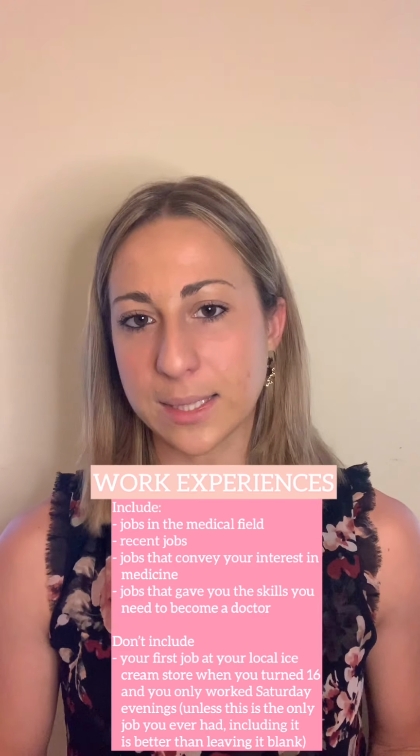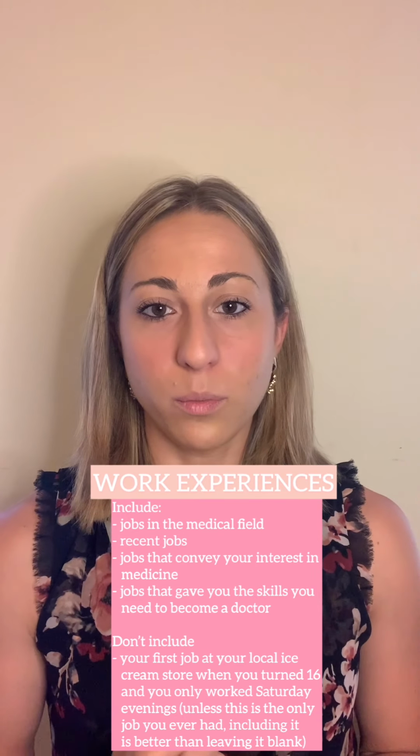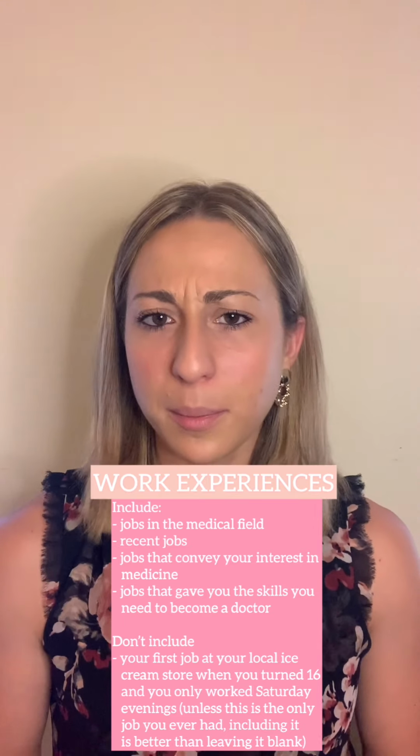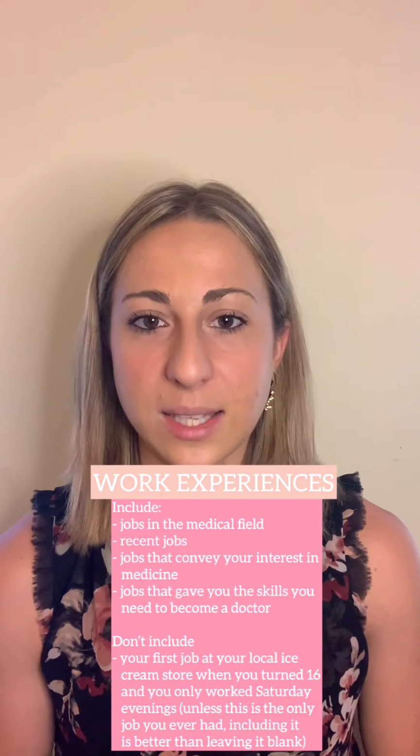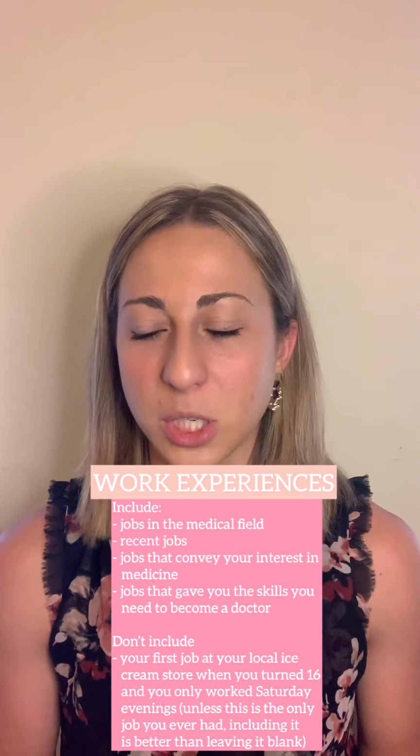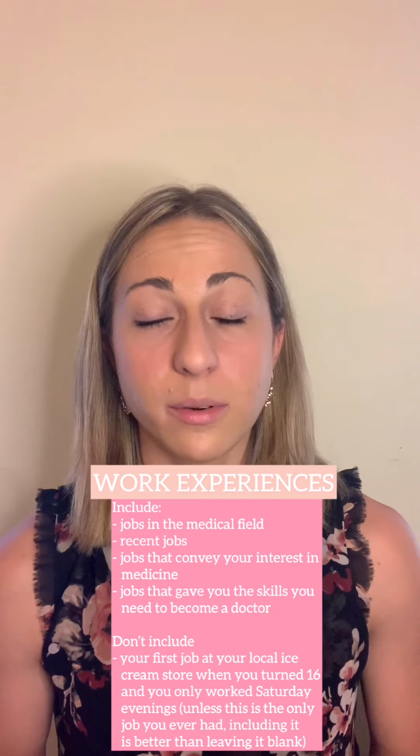The next section is work experiences, and that's very similar to volunteer experience. It's going to ask you for the place that you worked, probably who your boss was, the dates that you worked there, and a short description. I chose to write the descriptions for my work experiences very similarly to my volunteer experiences: the first sentence being a description of the job, the second sentence being a description of my duties, and the third sentence being how those skills or that job is going to translate into me being a better physician in the future.